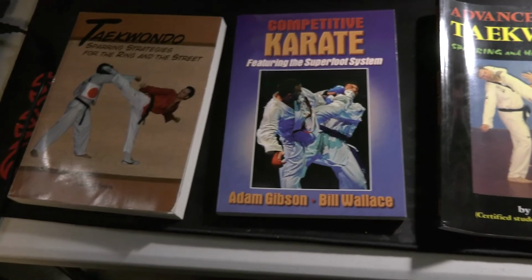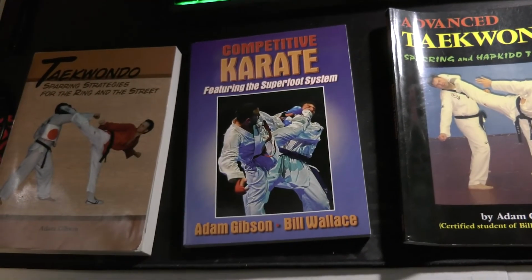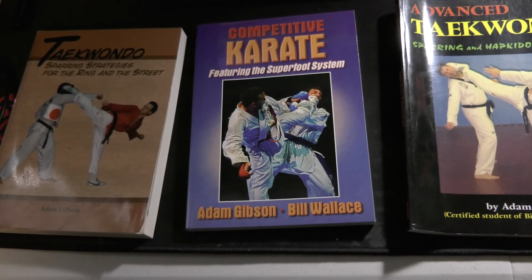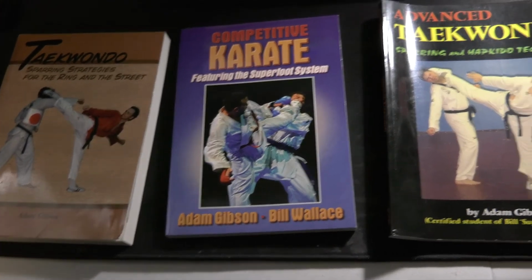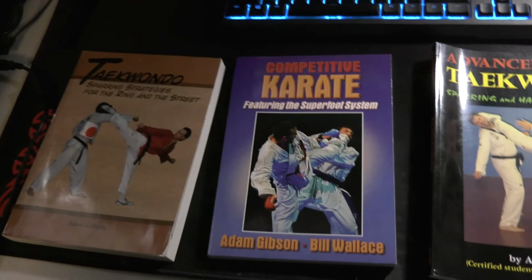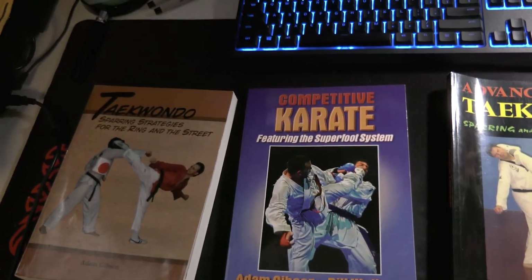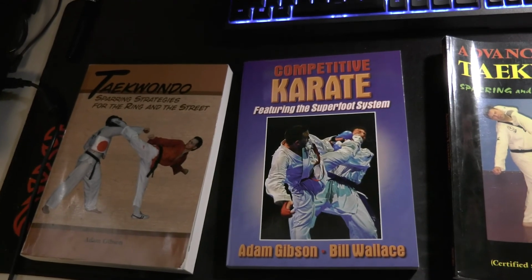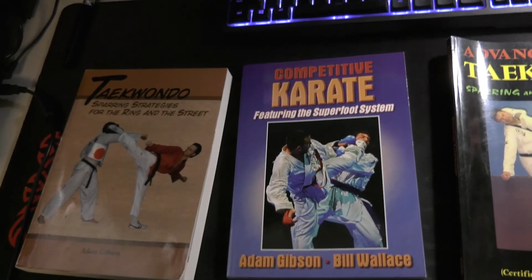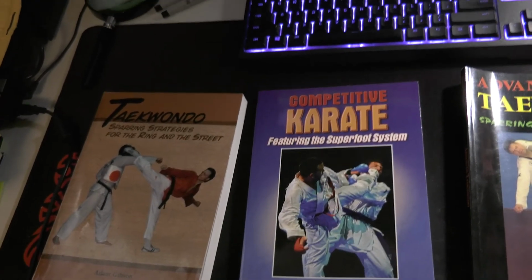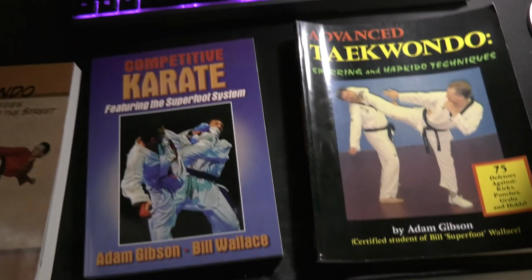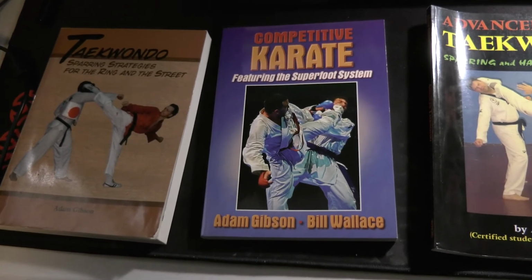If you go into the book section on Amazon, you will see books on everything: science, romance, science fiction, horror novels, children's books, martial arts books, sports books, hockey books, you name it, they have it. Coloring books. Anything that your imagination can allow, they pretty much sell it on Amazon.